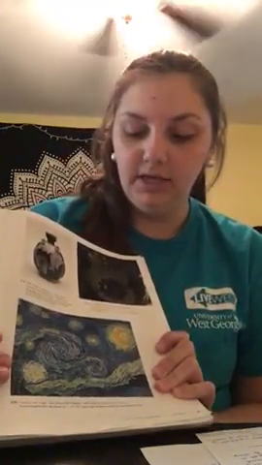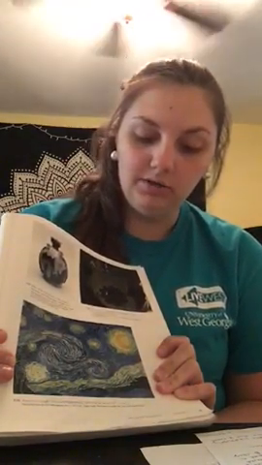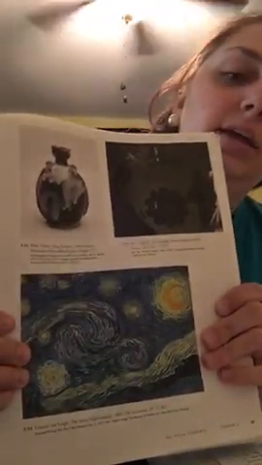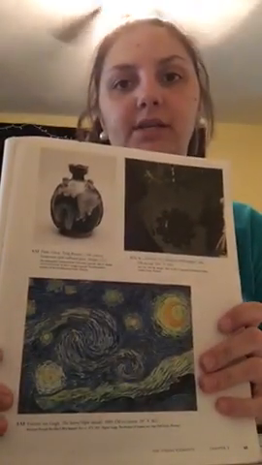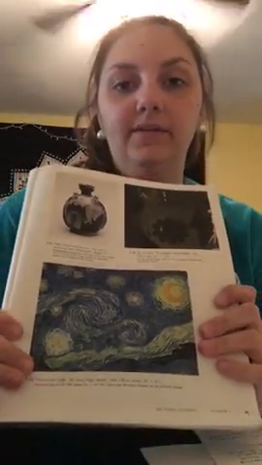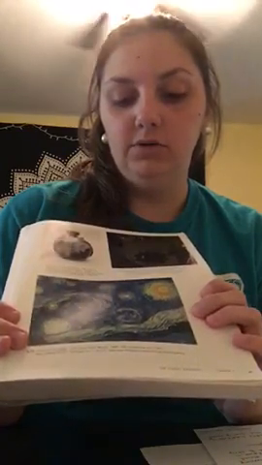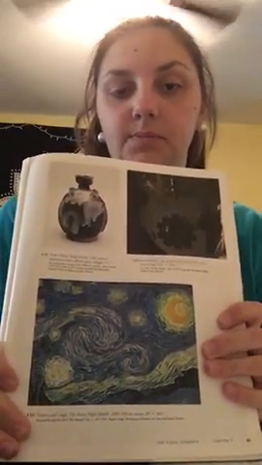And so the colors he used, the dark blues and the dark greens, and even the lighter greens and the yellows, really complement each other, and they just really give the viewer a soothing feeling. And this could mean that Van Gogh was trying to show that there can still be light in the darkness.